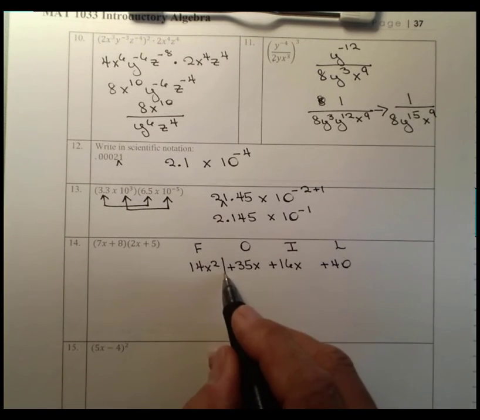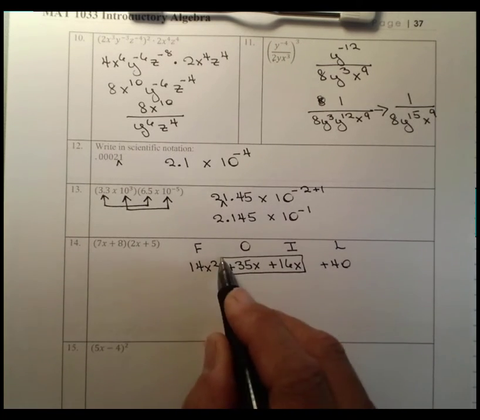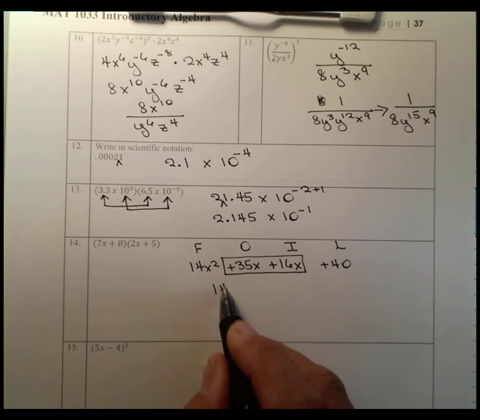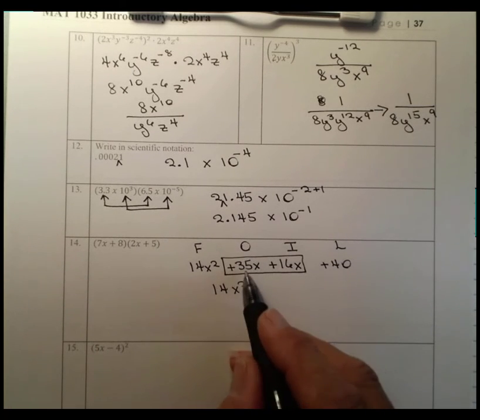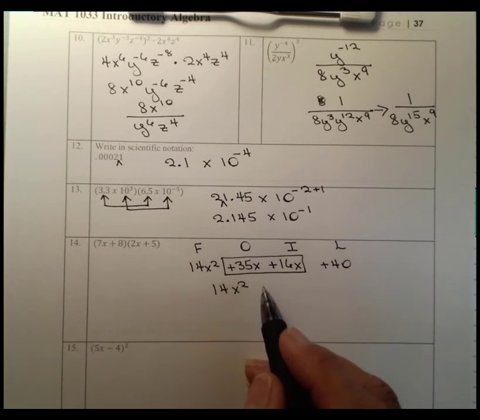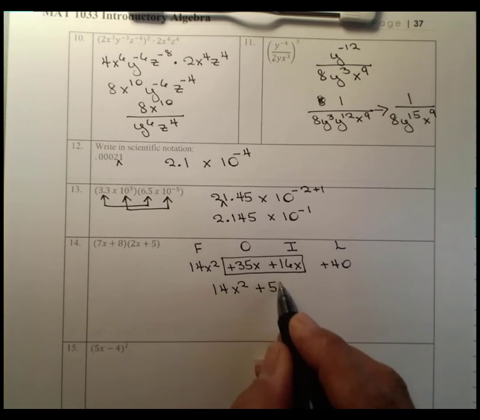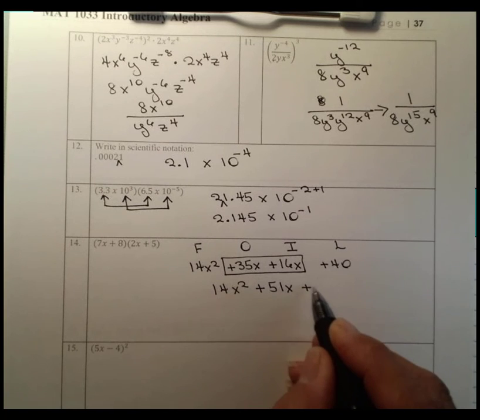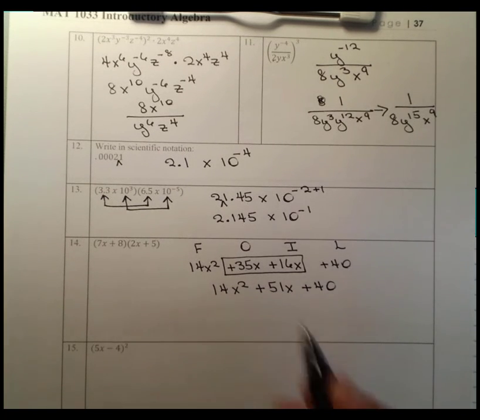When we FOIL, we can look for outside and inside to match. The others we just bring down. I say 35x plus 16x, 51x. It's a positive 51x. And I bring down my third term. And it ends up being a trinomial.